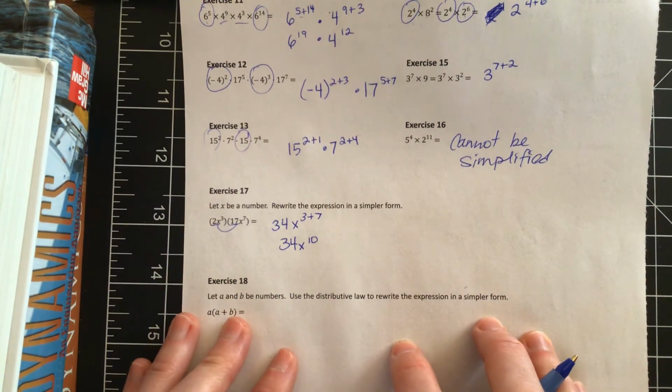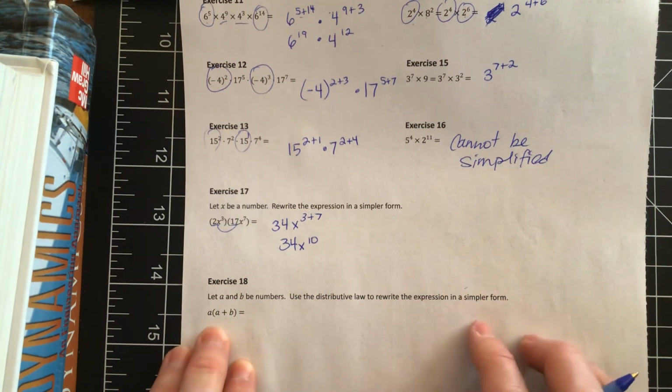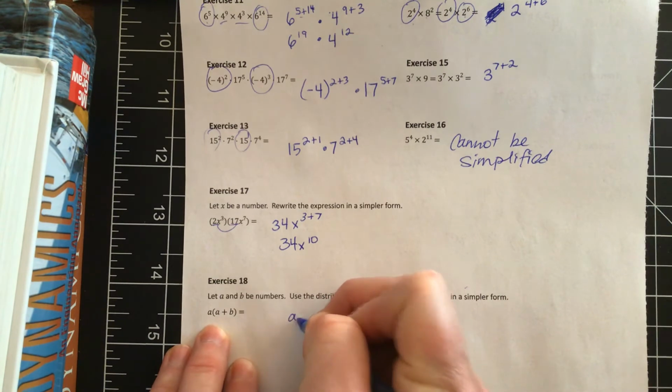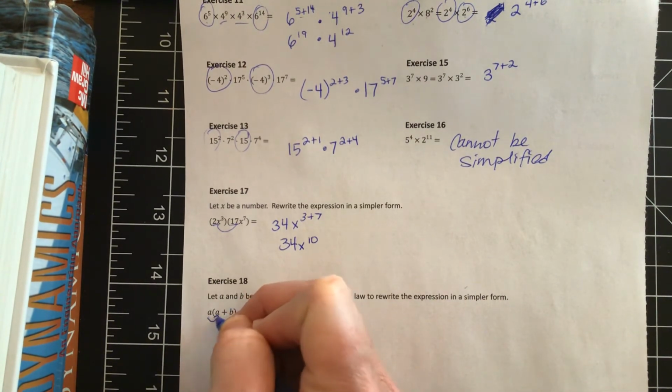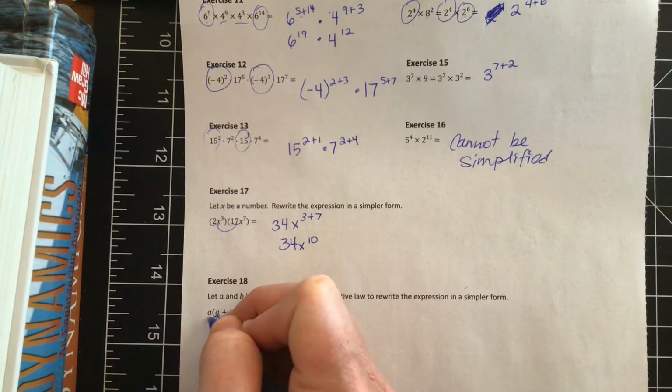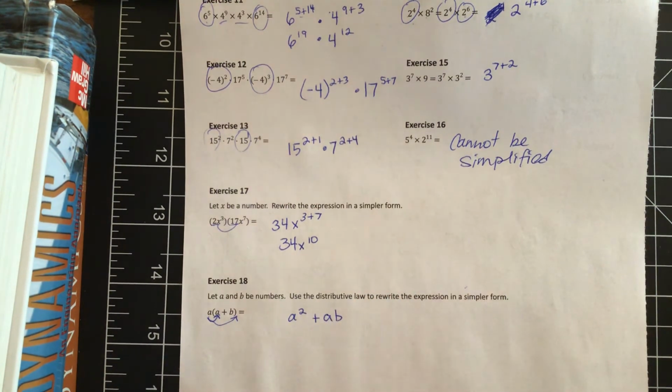And then exercise 18, which is let A and B be numbers. Use the distributive law to rewrite the expression in simpler form. So A squared, we're distributing this. If you need a review of the distributive property, you multiply A times A and then A times B. So we have A squared plus A times B.